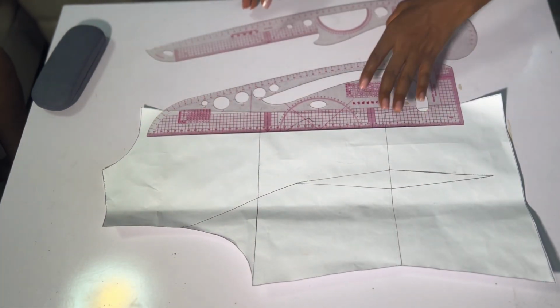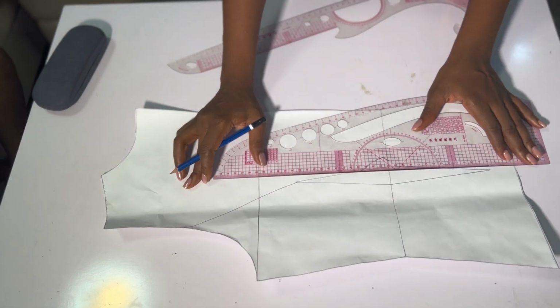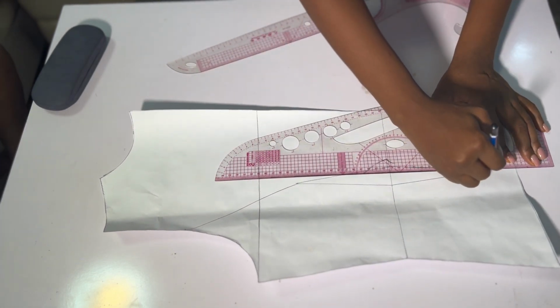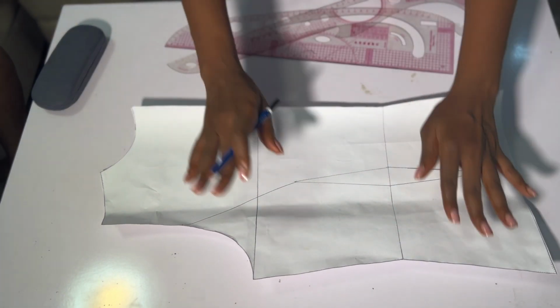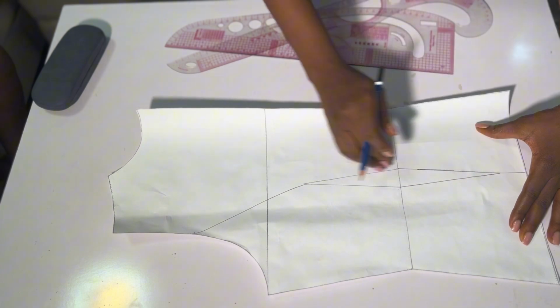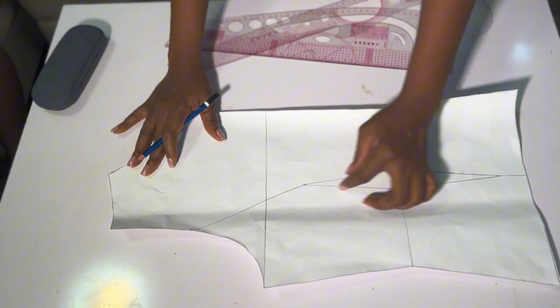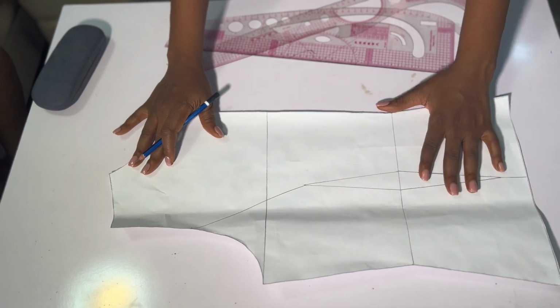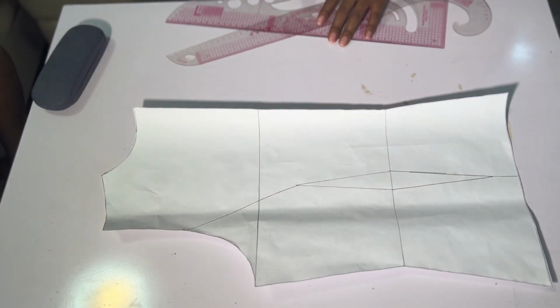Then you can extend the line, extend your dart leg. This is basically it for the back. Okay, and then cut it out. But if you're not doing this, you can just hold in your dart intake. All right, so this is our back bodice, and we are done.